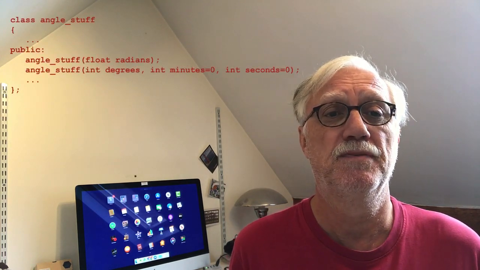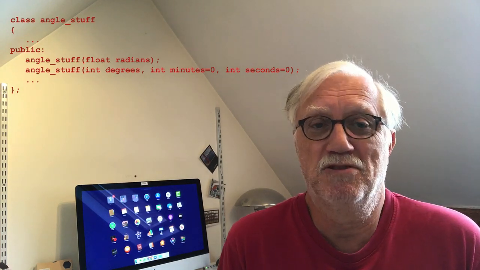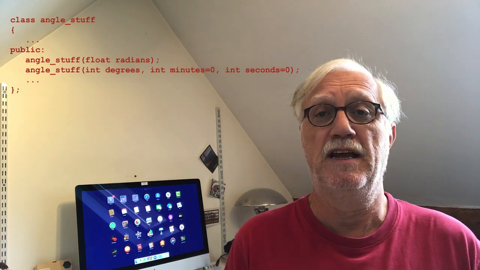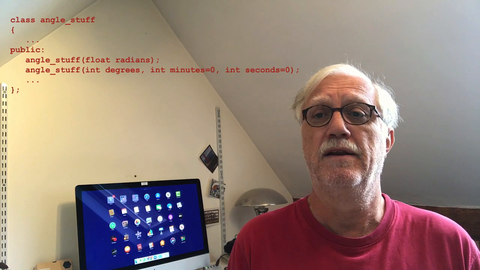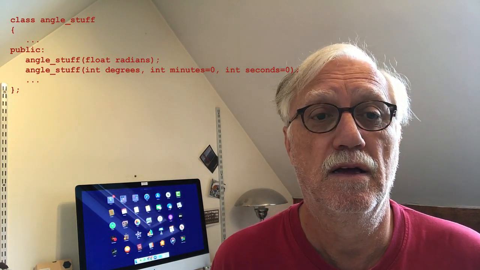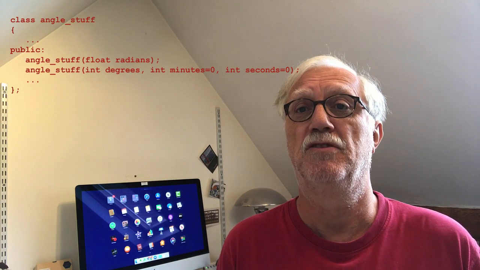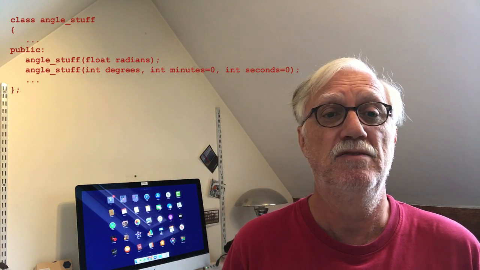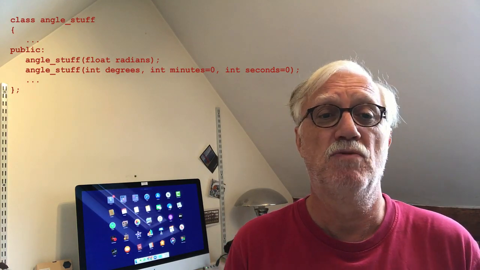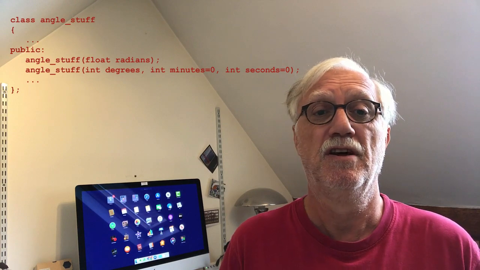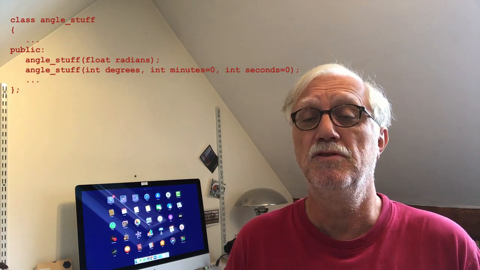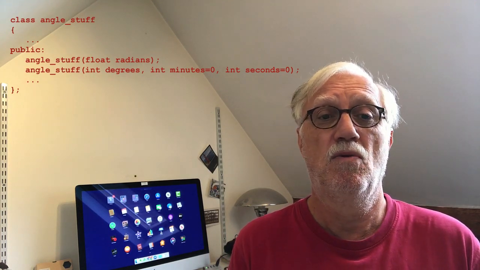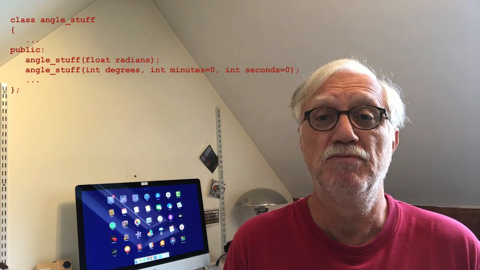So here I have a class which does something to do with angles. We don't need to know what the class as a whole is to do with. Angles, of course, can be expressed in radians or in degrees, minutes and seconds. We have the choice. So we'll have 2 constructors, one with a float value, which is the value in radians, and the other one with integer parameters for degrees, minutes and seconds. And we'll use default parameters as well, which enables us to call this constructor with 1, 2 or 3 parameters depending how much precision we want to give to the angle.